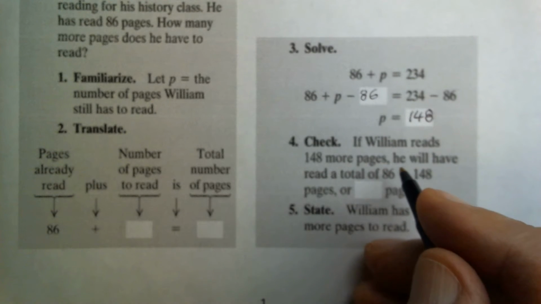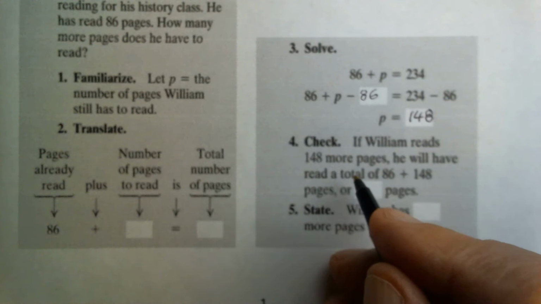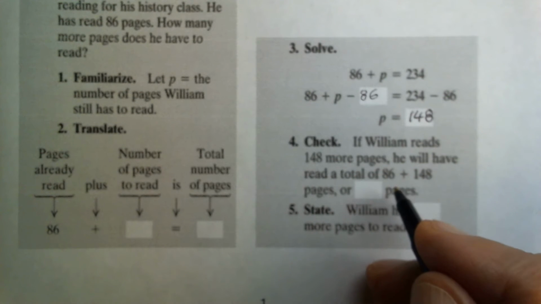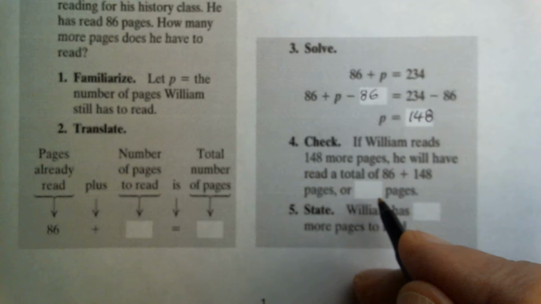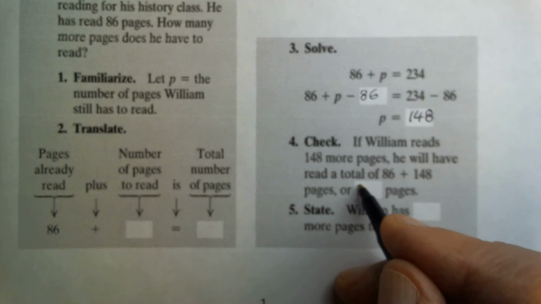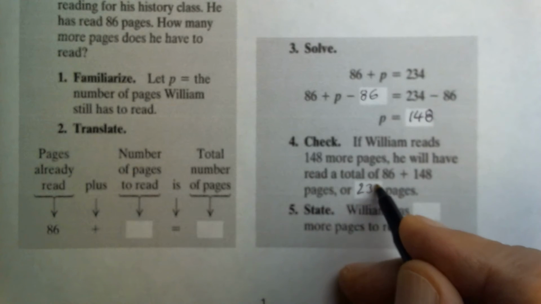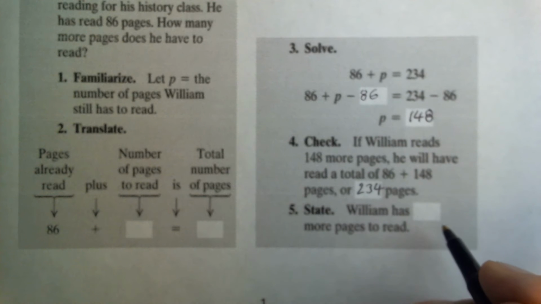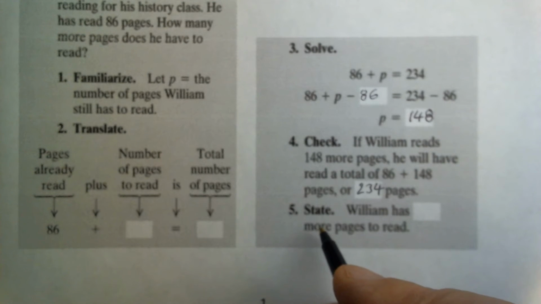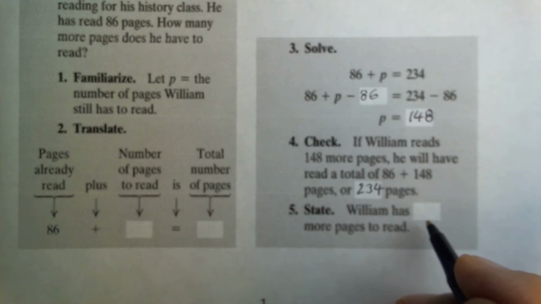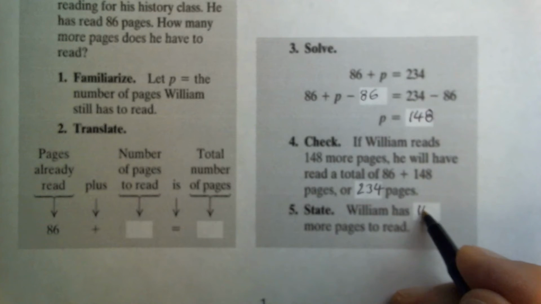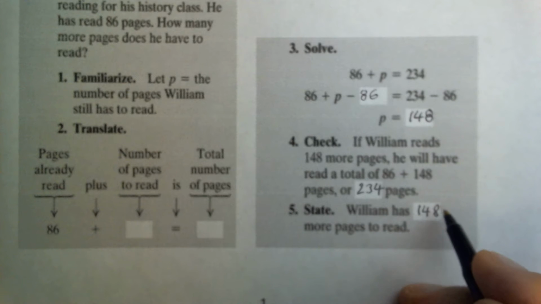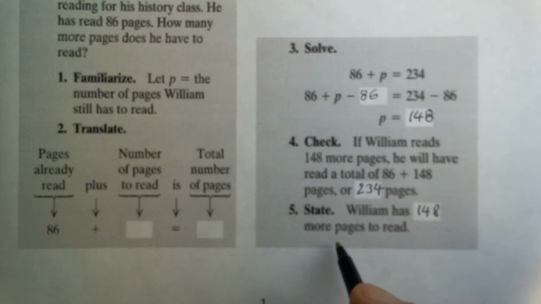Now we check our answer. If William reads 148 more pages, he will have read a total of 86 plus 148, or 234 pages. Now in number 5, we state the answer in a complete sentence. William has 148 more pages to read. So here are the units, 148 more pages to read, and here's the number.